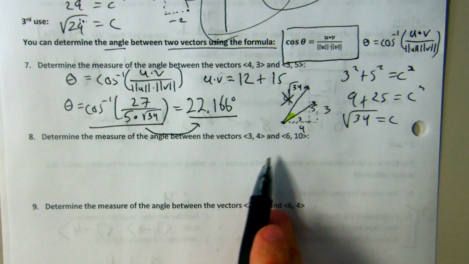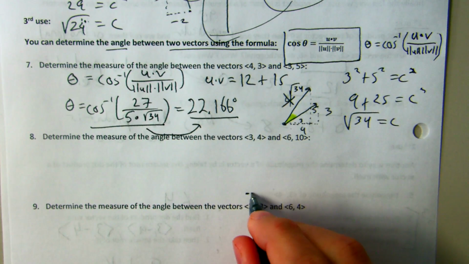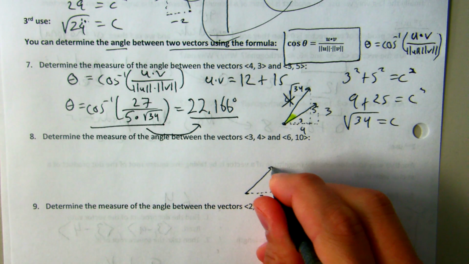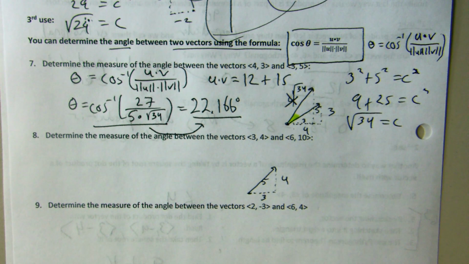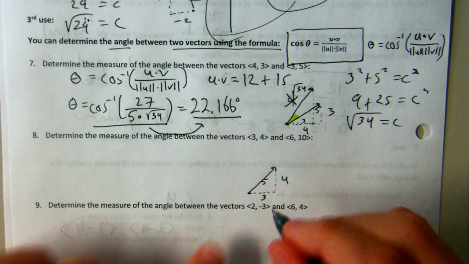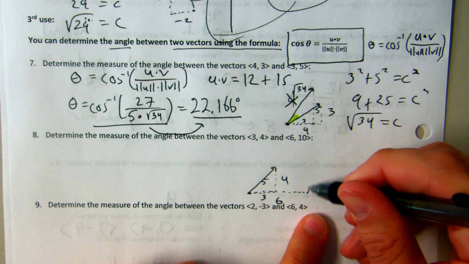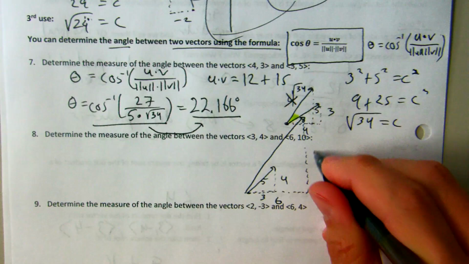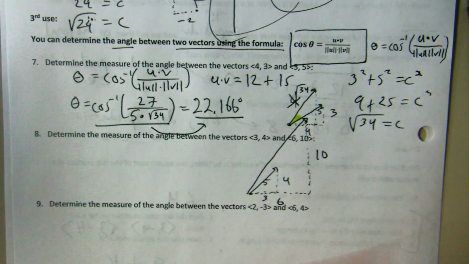And again, I'm going to try to do a picture, but this one's not great either. So another 3, 4. So this one would have the magnitude of 5. 3, 4, 5 triangles okay as long as the hypotenuse is the 5. And then 6, 10, this.